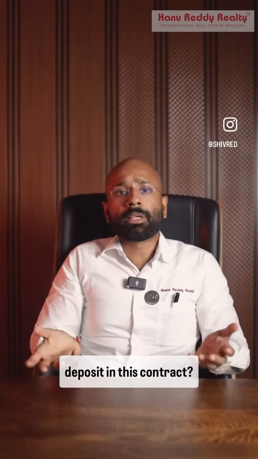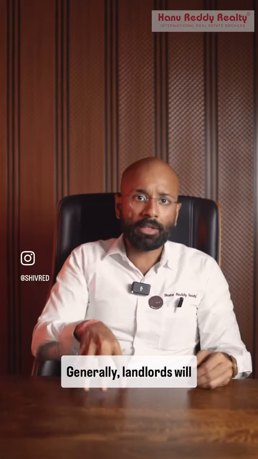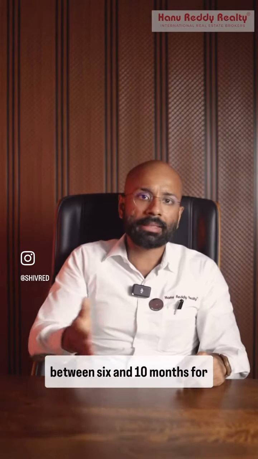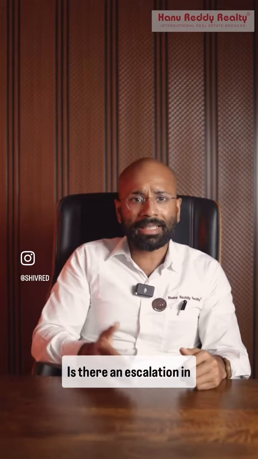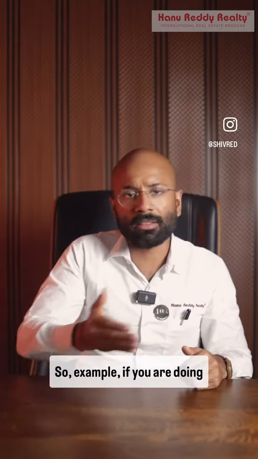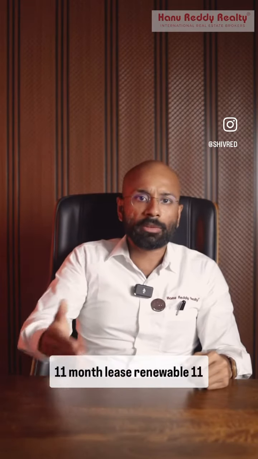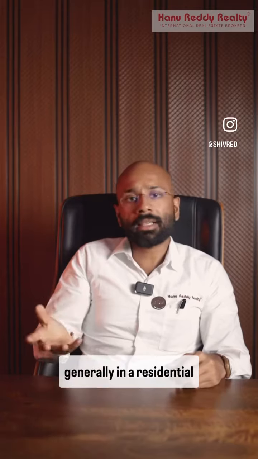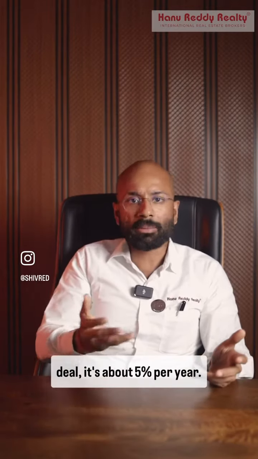Next, is there a security deposit in this contract? Generally, landlords will request a tenant for security deposit, and it's generally between 6 and 10 months for a residential deed. Is there an escalation in this particular lease arrangement? That is between terms of the lease. So, example, you're doing an 11-month lease, renewable 11 months. Is there an escalation for the second 11 months? Generally there is, and generally in a residential deal it's about 5% per year.